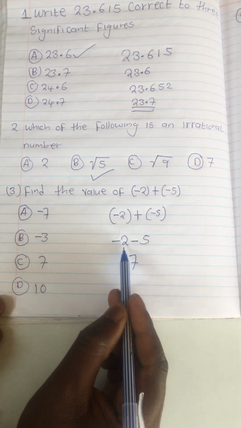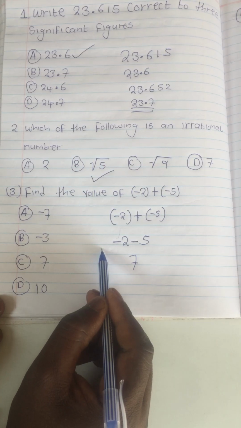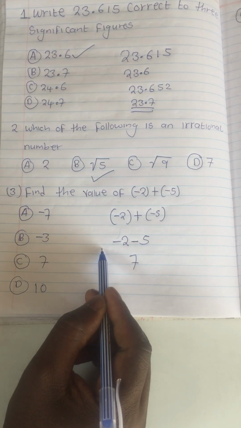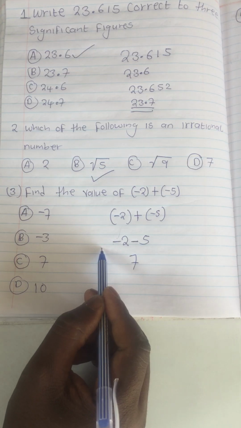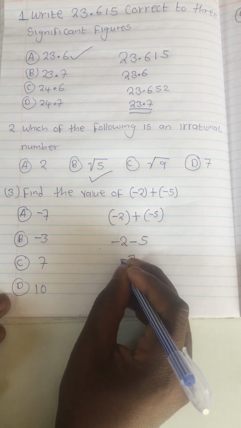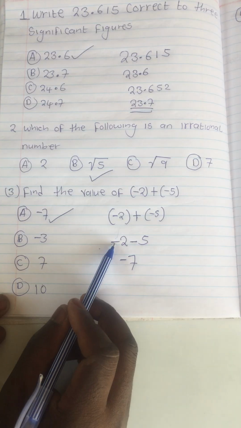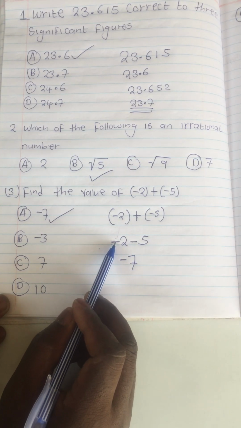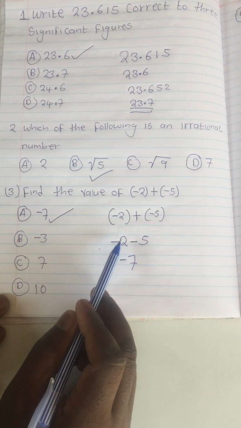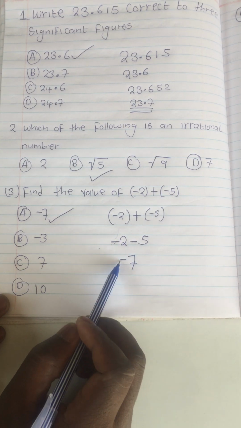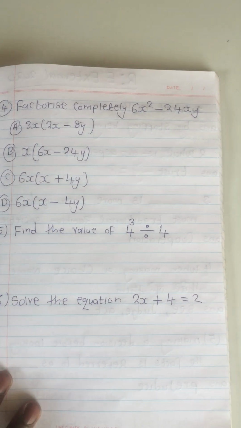You have been told to go 2 steps to the negative, you stop. Again you have been told to go 5 steps in the same direction, so you stop at -7. So this is the answer. Every time you face a question like this, -2, -5, just add the numbers and maintain the sign, which is negative.